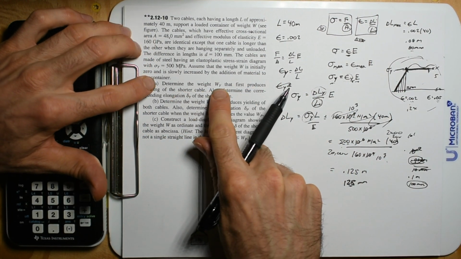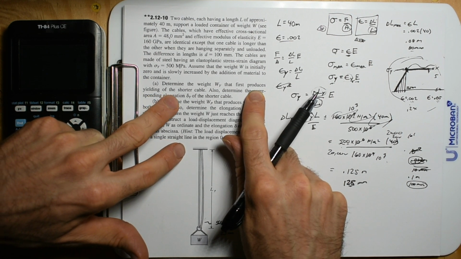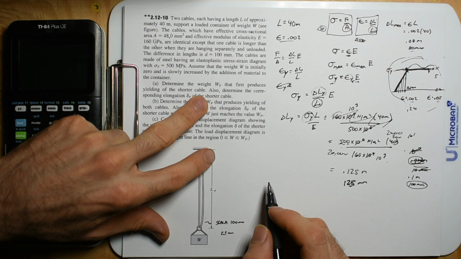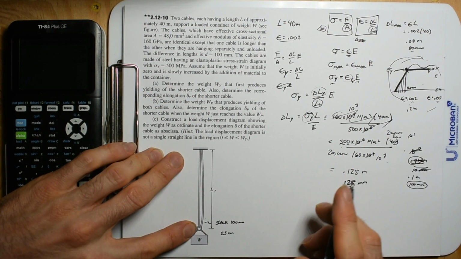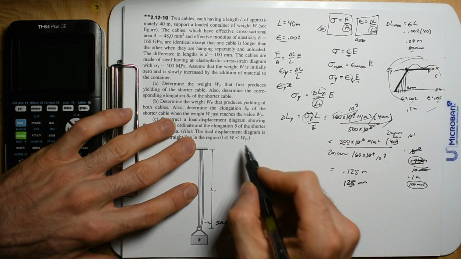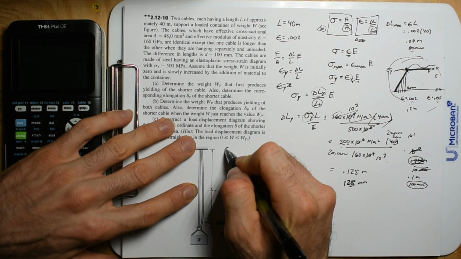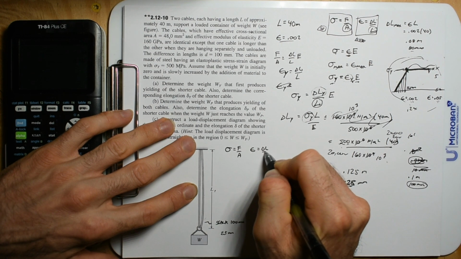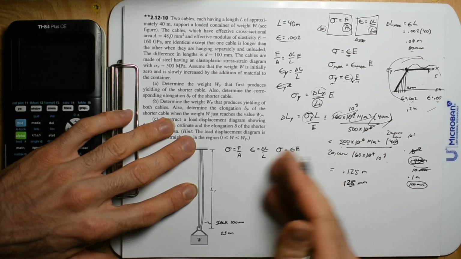Determine the weight YW that produces yielding of the shorter cable. So that weight, and see, if you just had one cable, that would be fairly easy. You would say that because your equations are these. So let's rewrite the equations. Strength is force divided by area. Stretch is change in length divided by length. Strength is E times stretch.